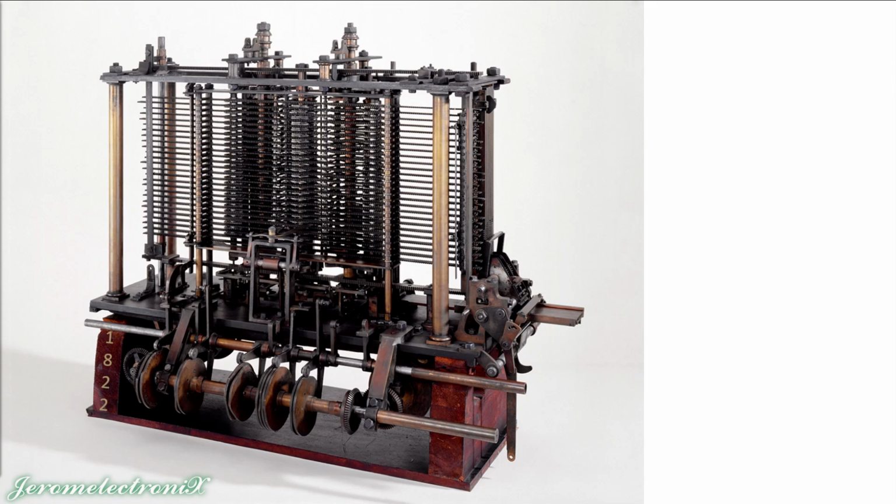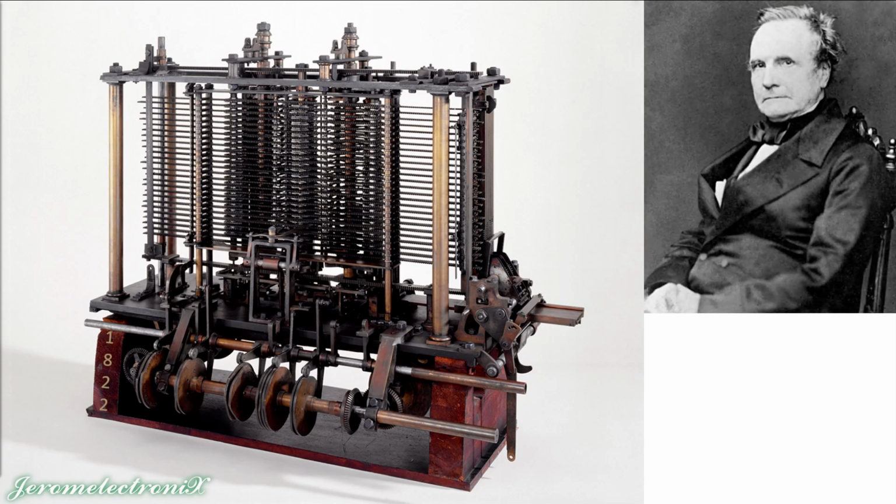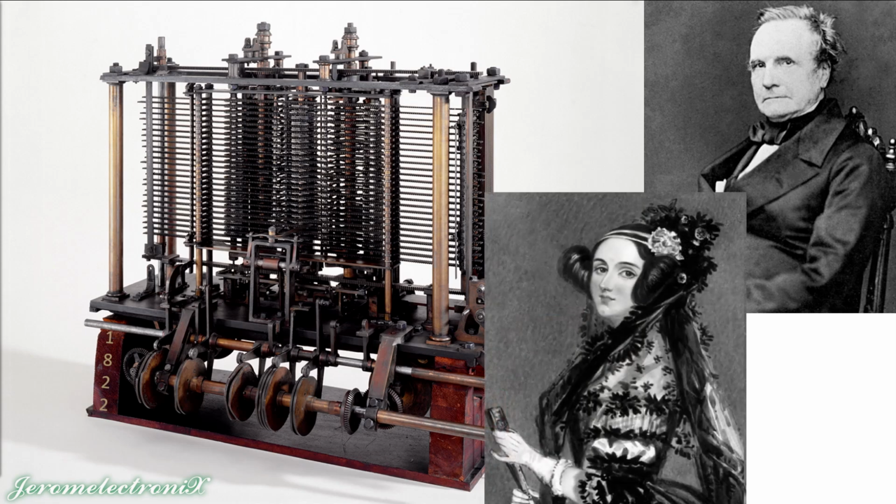and it would do different things for you based on the program. This is a picture of Charles Babbage, the inventor of this machine, but there's something else that's unique in history about this. This is his assistant, Ada Lovelace. She was the first computer programmer. She was also the first female computer programmer. It's also interesting to note that the first computer programmer was a female.